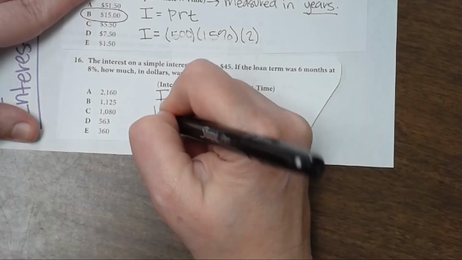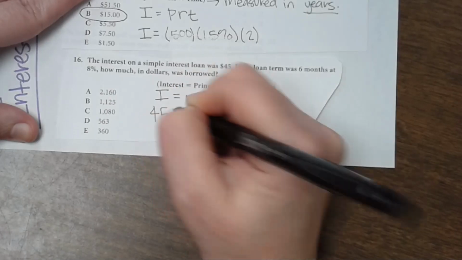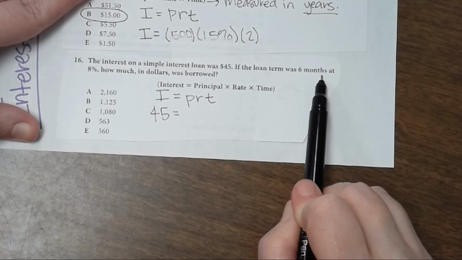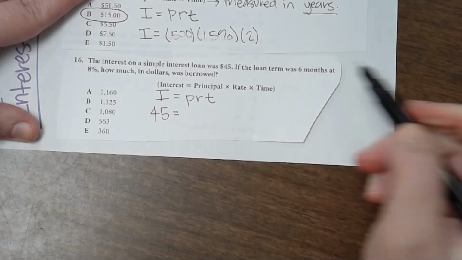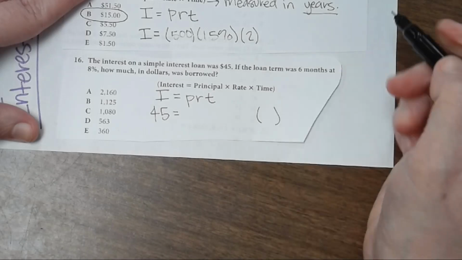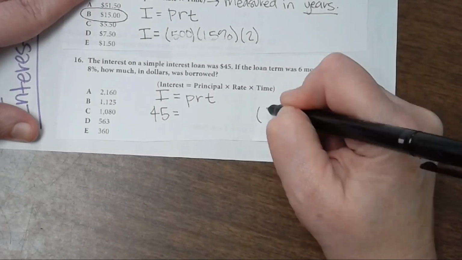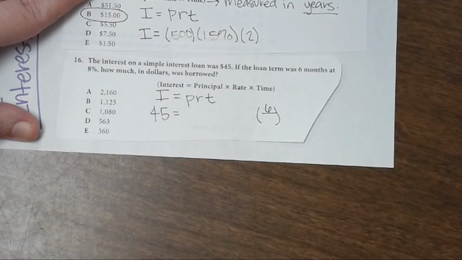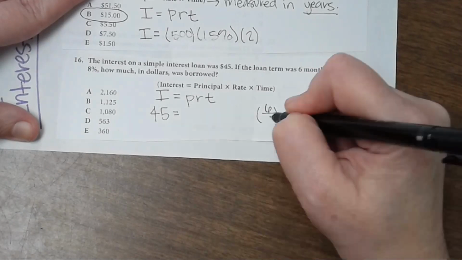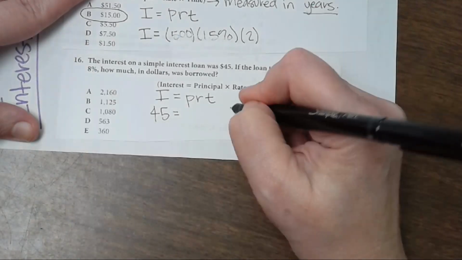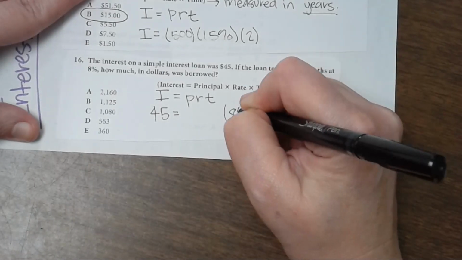So 45 equals, if the loan was at 6 months, that goes in time. But how do we enter time if it's supposed to be in years? Well, we're going to make a fraction. 6 months is out of how many months are in the year? 6 over 12. At 8%, 8% is the rate.